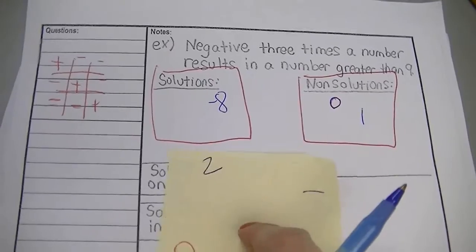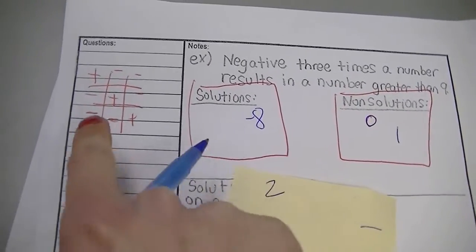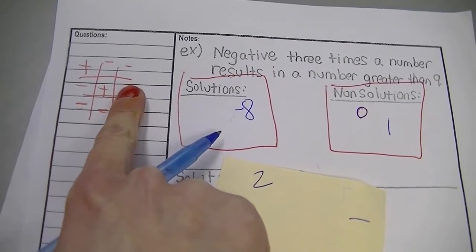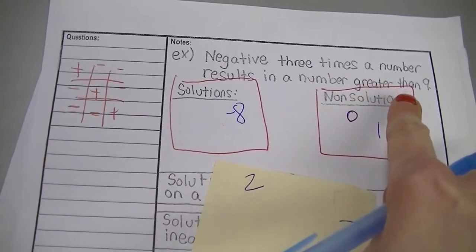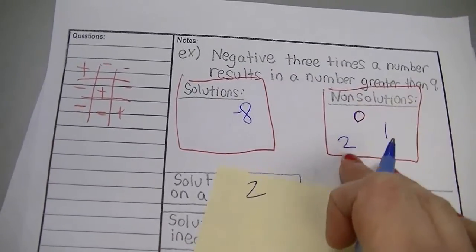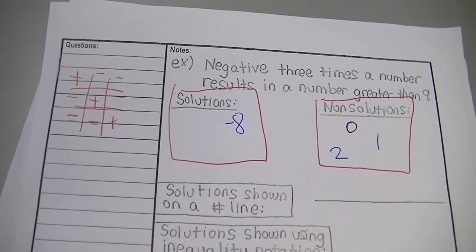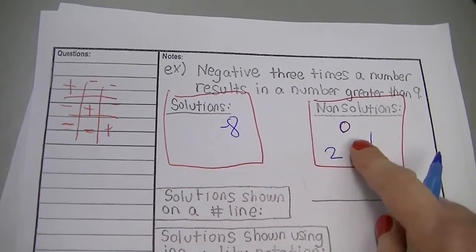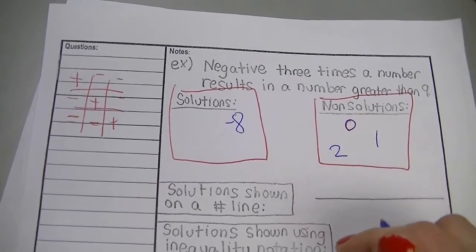-3 times 2 is, a negative times a positive, so negative times a positive gives me a negative. So -3 times 2 is -6. Is that greater than 9? Nope, so this 2 goes in the non-solutions department. Okay, you right now need to find that magic number. And you need to put 4 more in the solutions and 2 more in the non-solutions, okay?